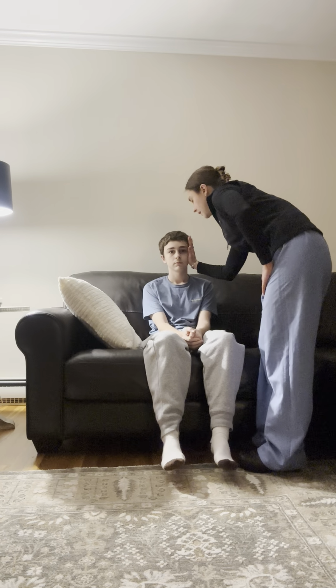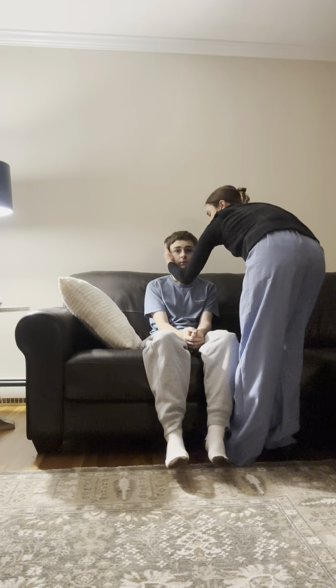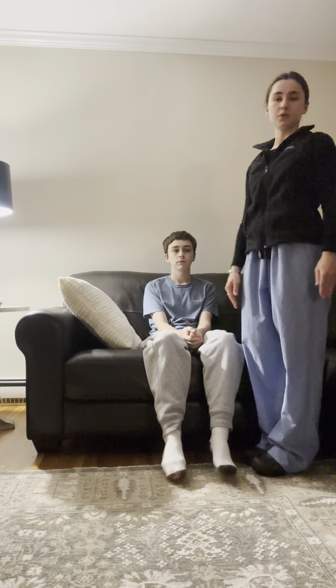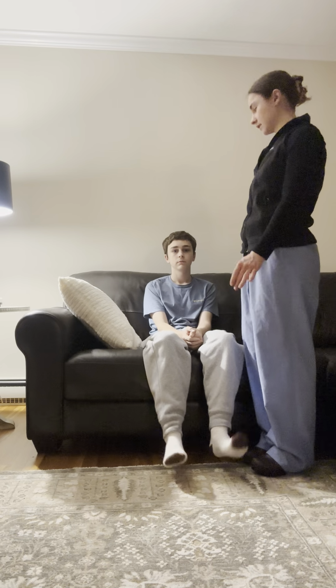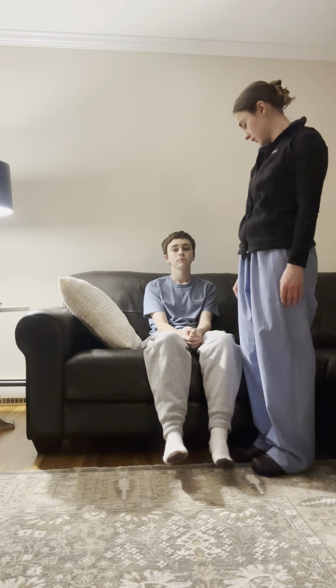Can you push against my hand, please? Perfect, turn against my hand, perfect. So he has full strength against resistance in his neck. I would rate that as a 5. Next, I'm going to do his shoulders.